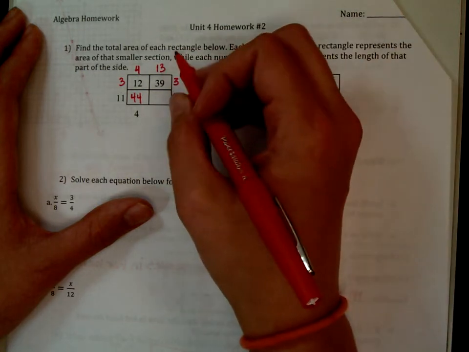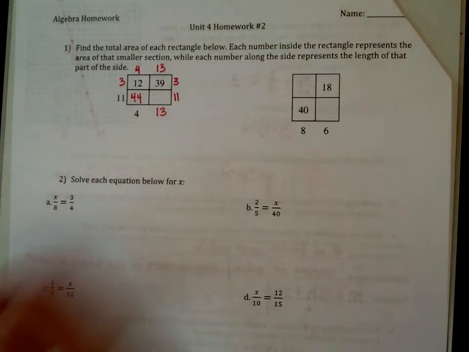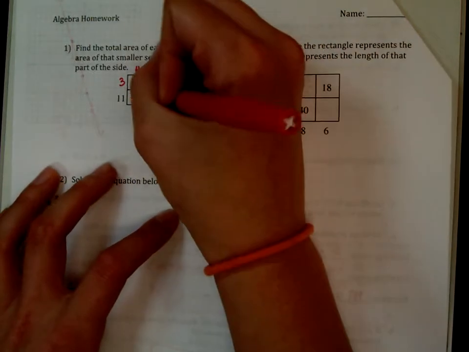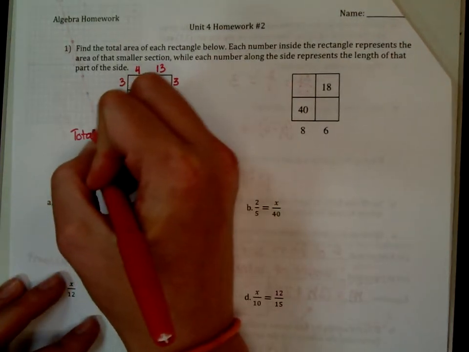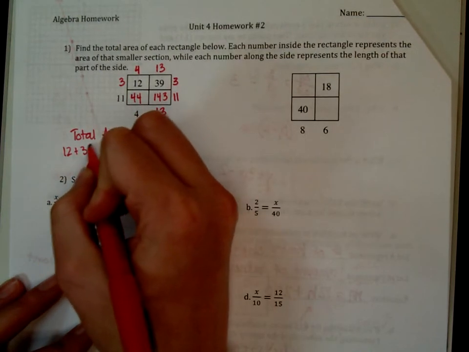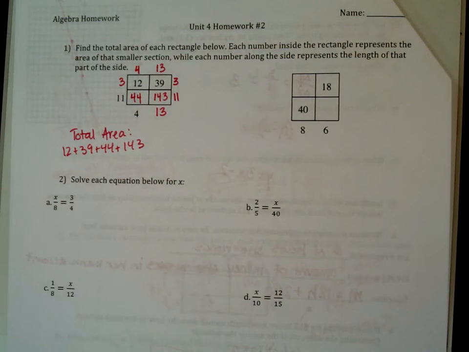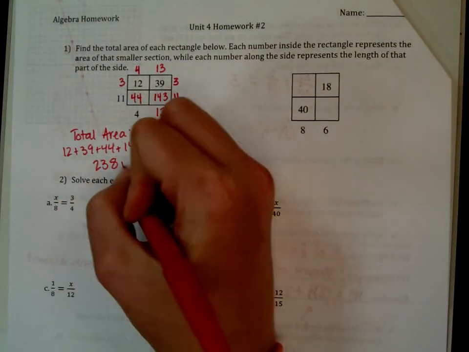And then that means this is 13. So then 13 times 11 is 143. So then the total area of this rectangle is 12 plus 39 plus 44 plus 143, which is 238 units squared.